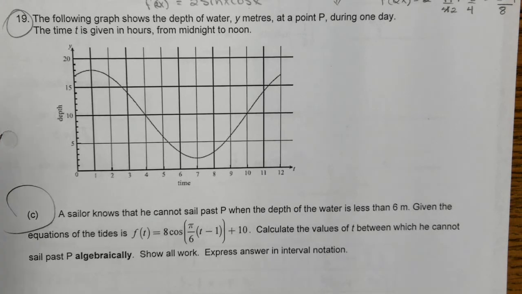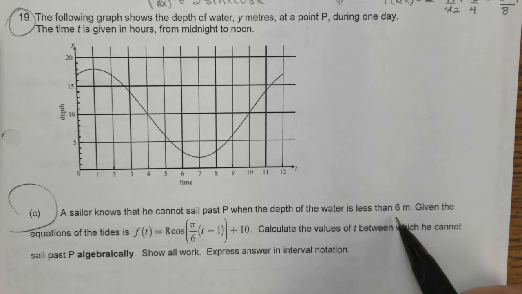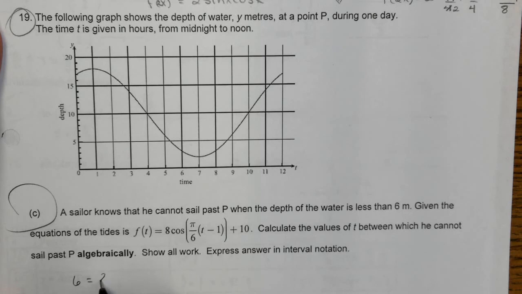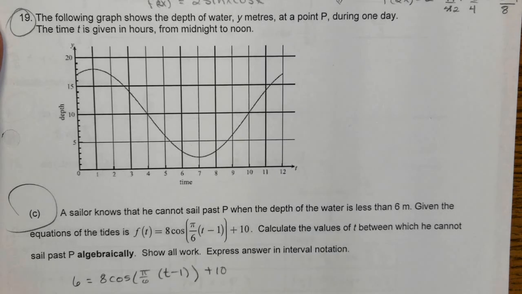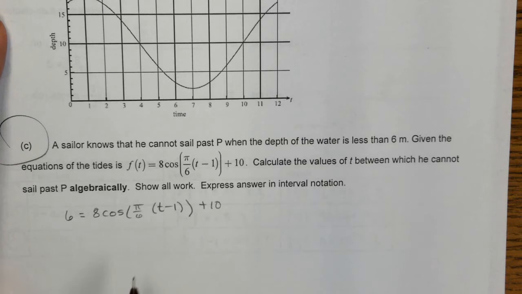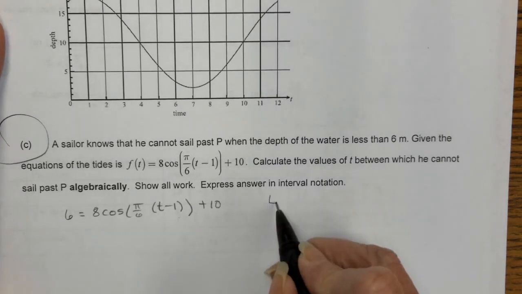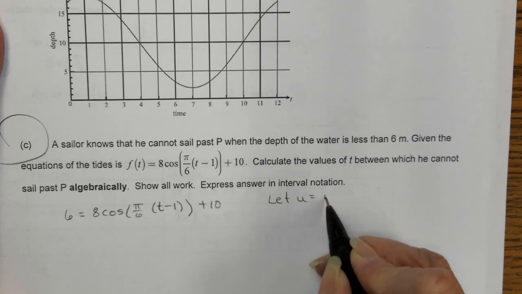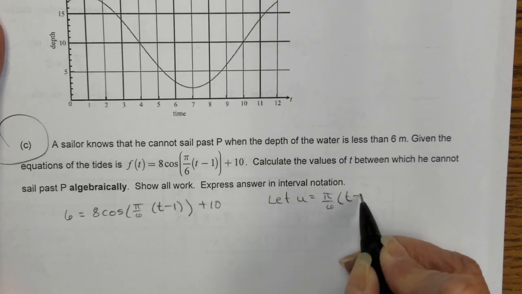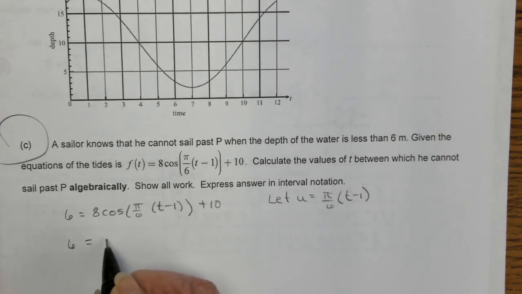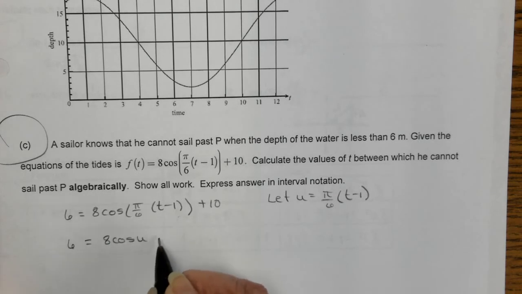So, the first thing I have to remember is that the depth of the water is y, or f of t. So the 6 is going to replace the f of t, so 6 equals 8 cosine of pi over 6 times (t minus 1) plus 10. Now, I don't know about you, but I don't like that pi over 6 times (t minus 1). So I'm going to do a u substitution. Let u equal pi over 6 times (t minus 1). Now, we should be getting used to these u substitutions by now. Now we have 6 is equal to 8 cosine u plus 10.